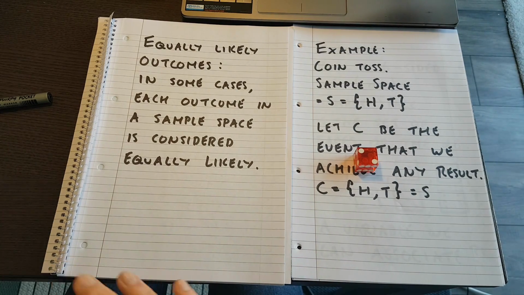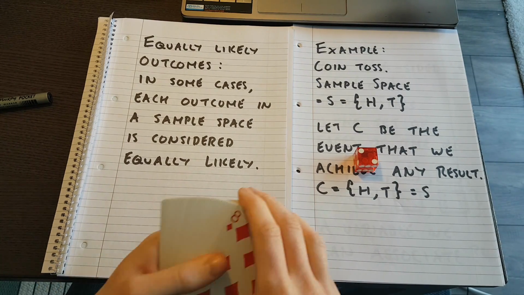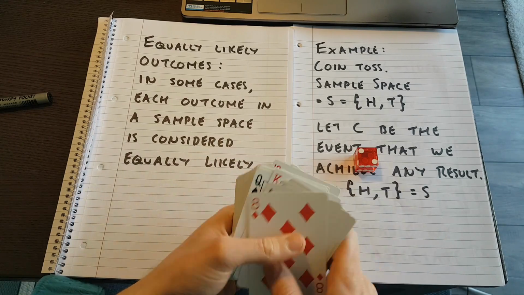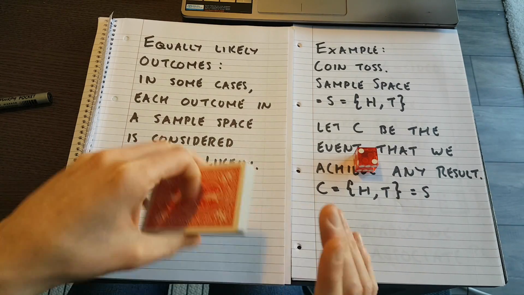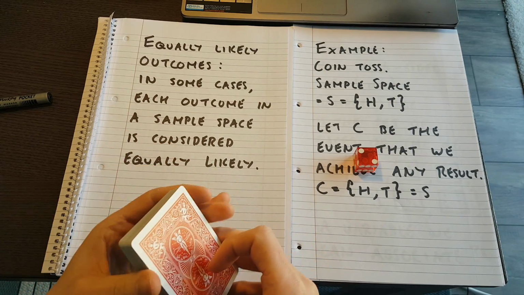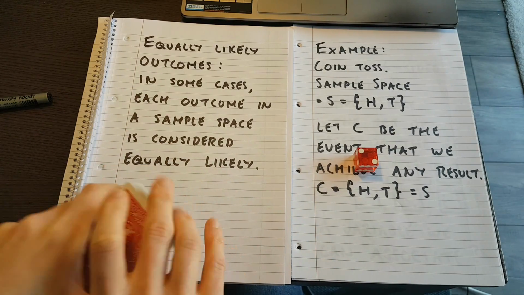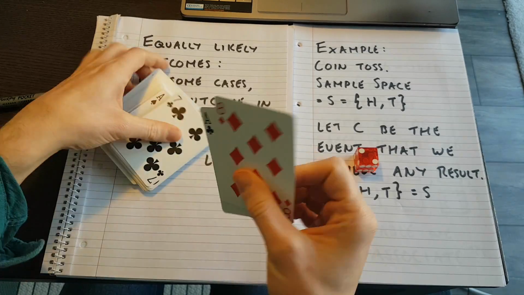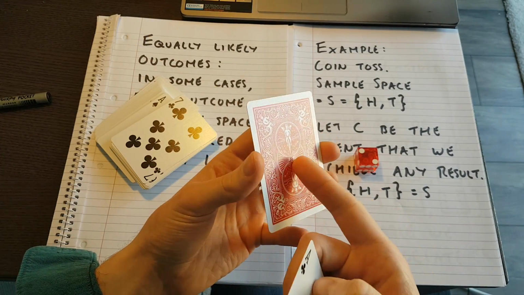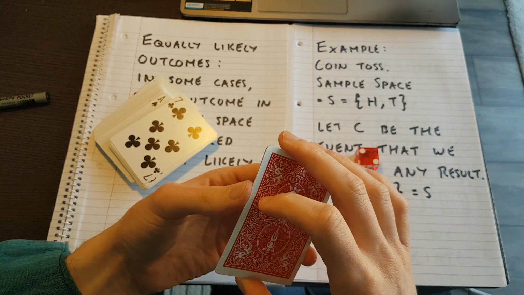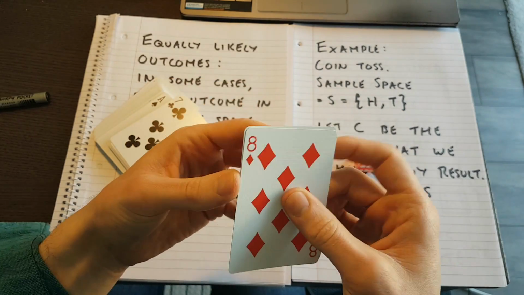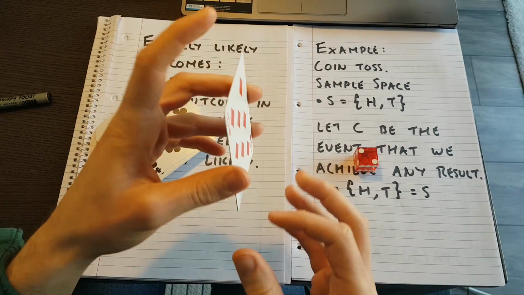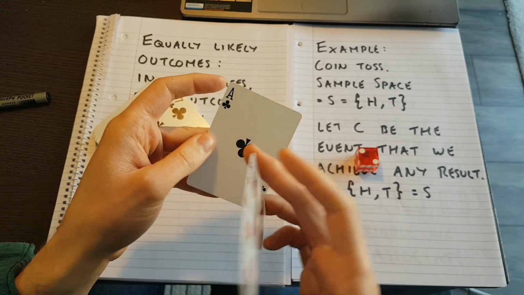In the same way, if I have my deck of cards here, with 52 cards in the deck, and I shuffle them and draw at random, I would assume that every card is equally likely. But it might be the case, for example, that one card had something sticky on it, so that it was sticking to the card above it, in which case I would never get the card above it.